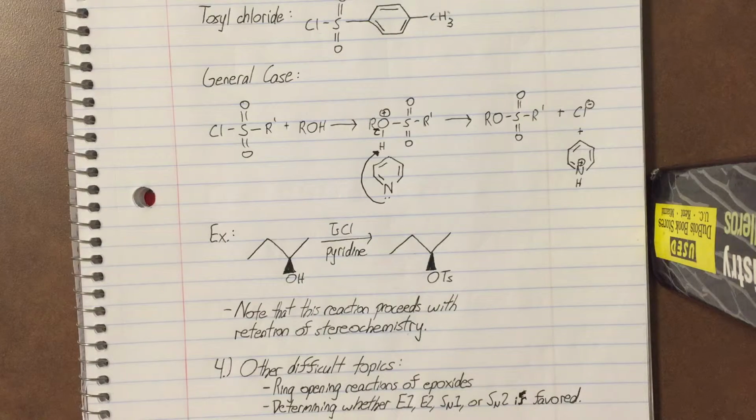So these are the main kinds of substitution reactions of alcohols that we have learned in the class this semester. Two other topics that I have found to be difficult in this class include ring opening reactions of epoxides, and given certain reaction conditions, whether an E1, E2, SN1, or SN2 mechanism would be favored.